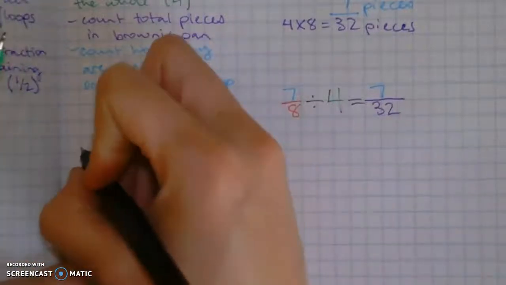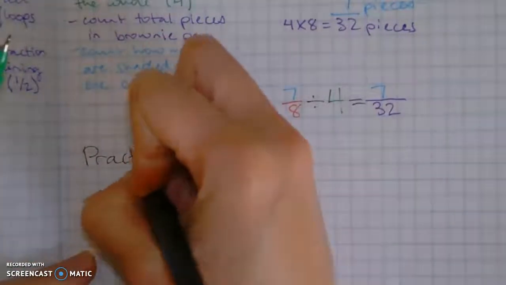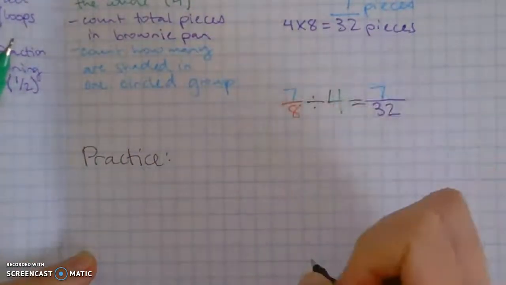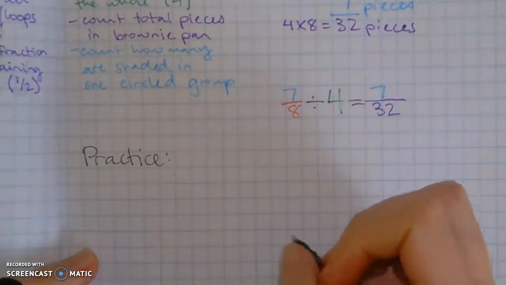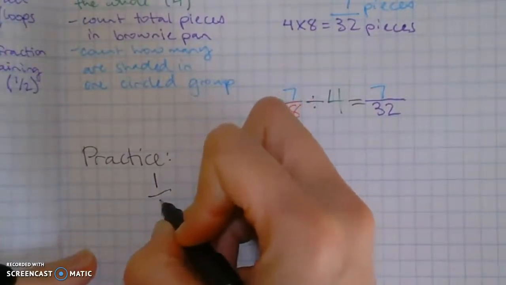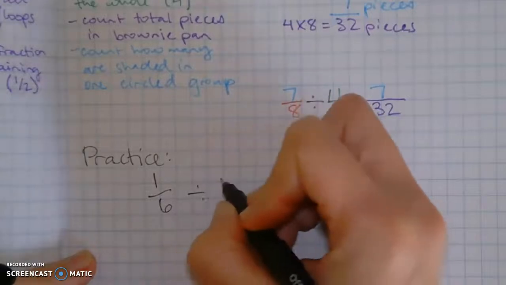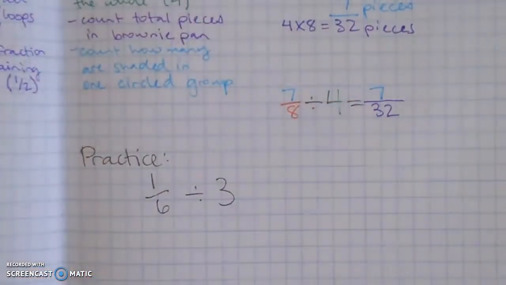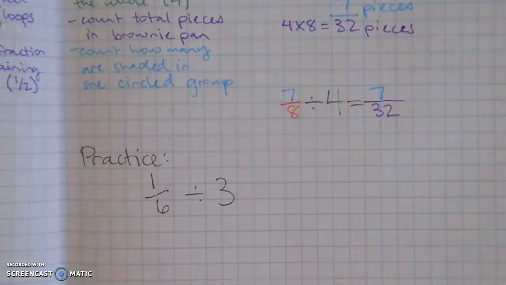So let's give you a practice problem. And if you're like, Mrs. Grossen, this does not make any sense at all, please, please, please come to my office hours and let me help you with this, because this is a tricky thing and I want to make sure you have it. Okay, so your practice problem for today for unit fraction divided by whole number is 6 divided by 3. All right, take care, and I will see you guys tomorrow for more dividing with fractions. Bye.